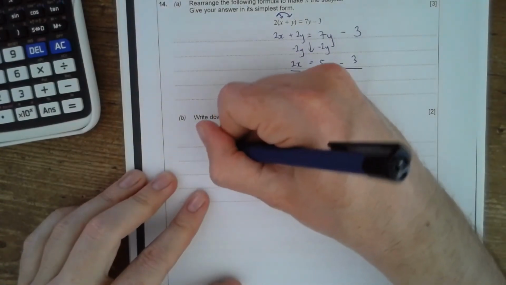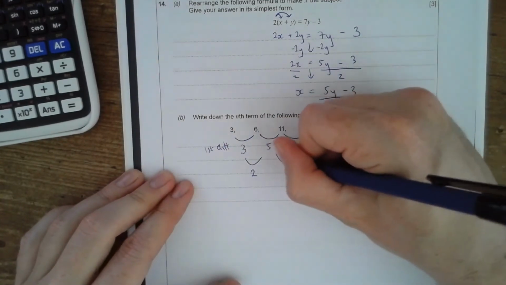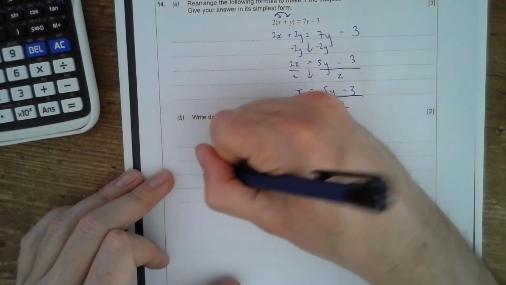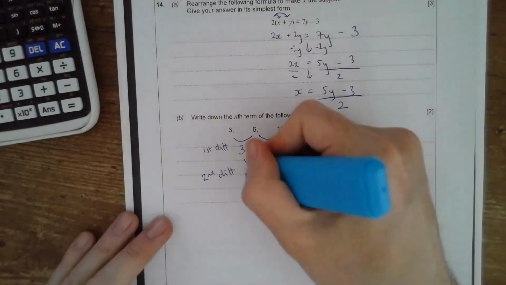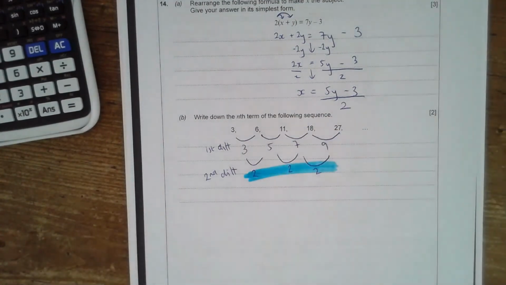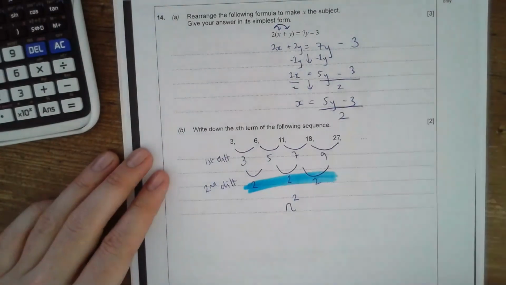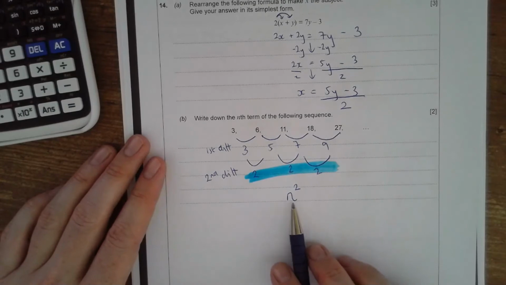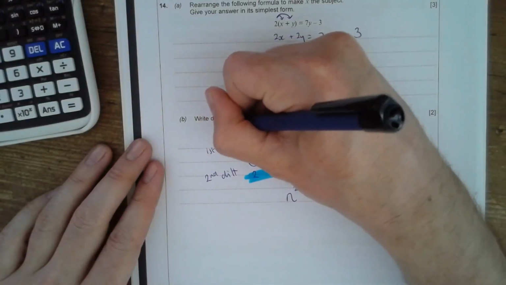We've just checked the first difference. I'll call it the first diff. Check the second difference, 2, 2, 2, 2. If the second difference is the same, not necessarily all 2s, works quite nicely for this one, but may not in the future. If the second difference is the same, we have an n squared sequence, okay? Now this means it's related to the square numbers. So above my sequence, I'm going to write out what n squared is.